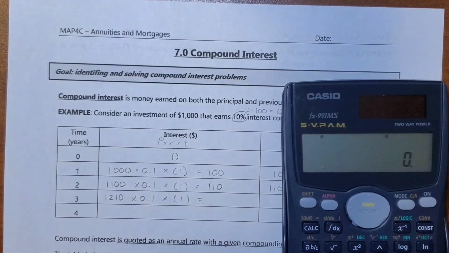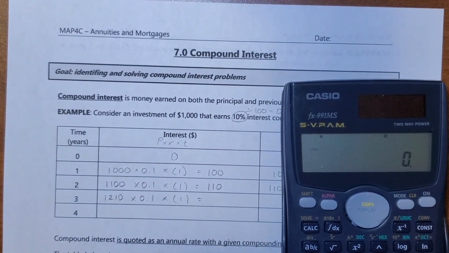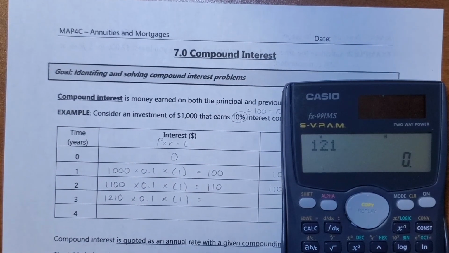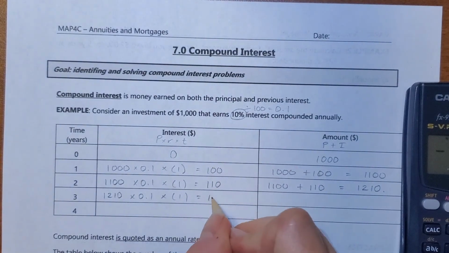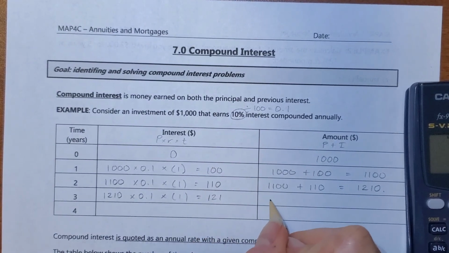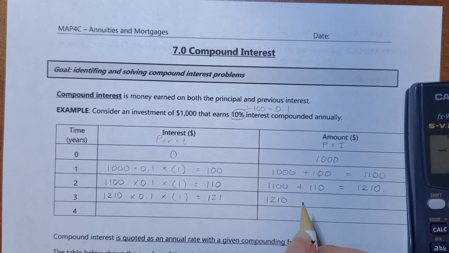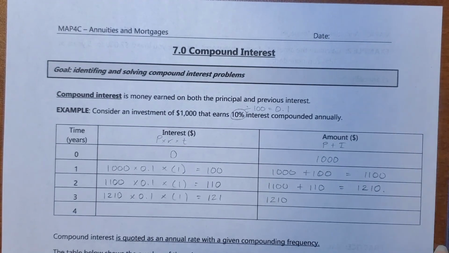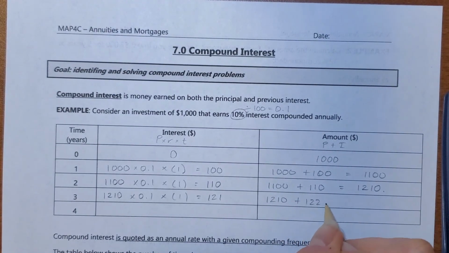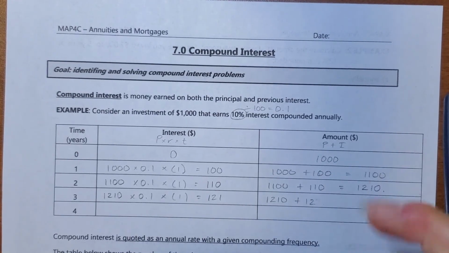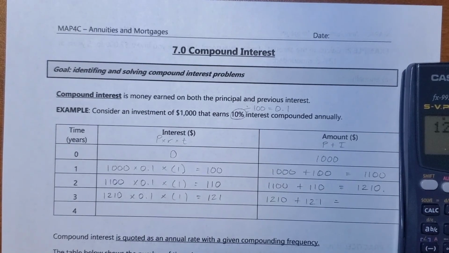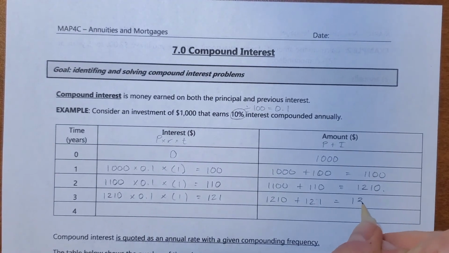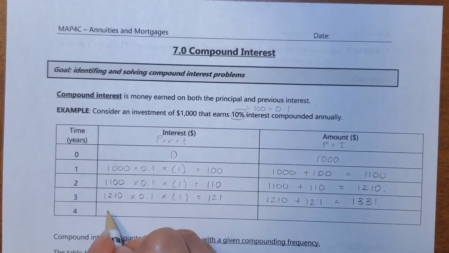Now this is what we will start our year 3 investment with. Our rate is still 0.1 in 1 year. Now we are calculating, $121 is our interest for year 3. So at the beginning of the year, we started with $1,210 plus $121 of interest, which has earned us $1,331.